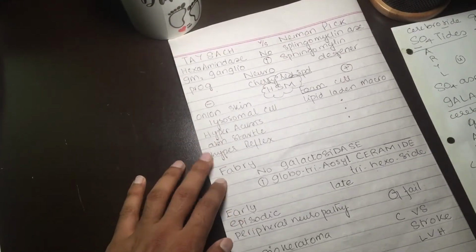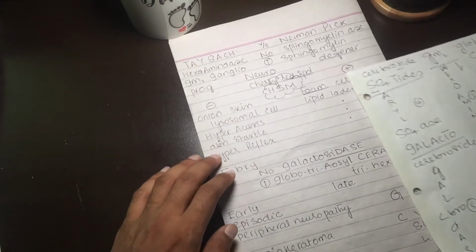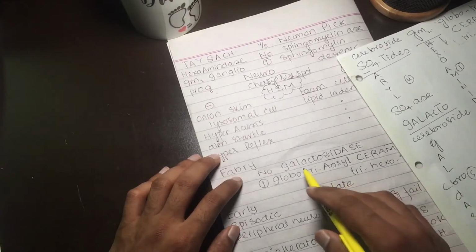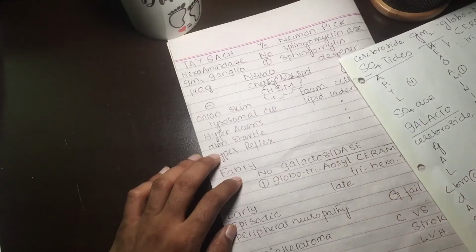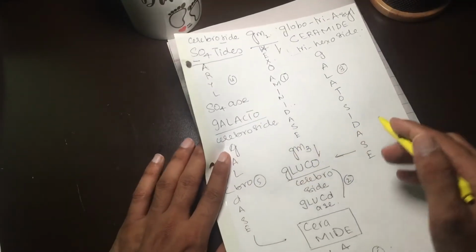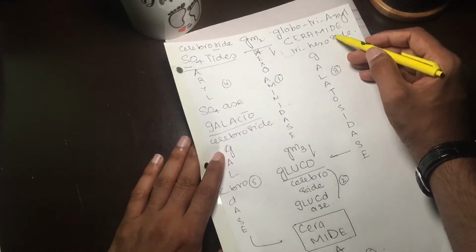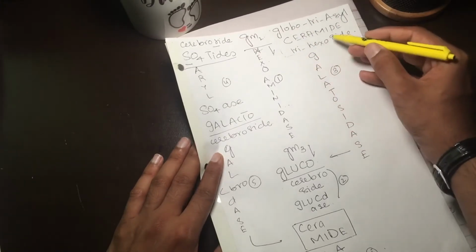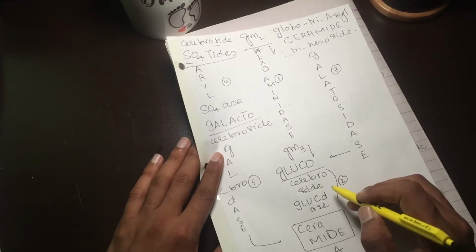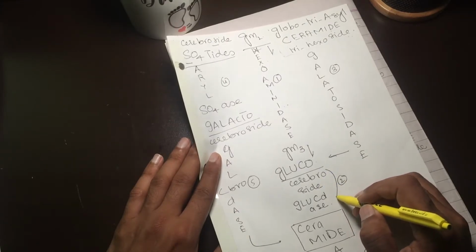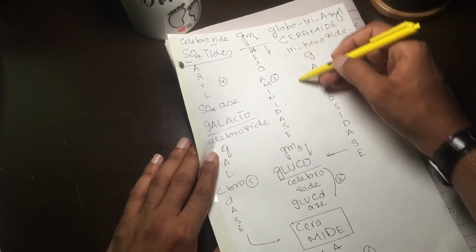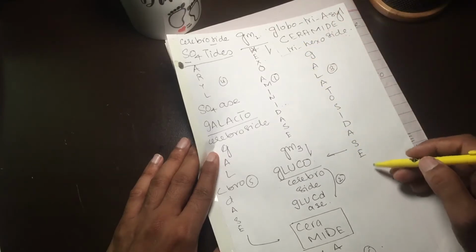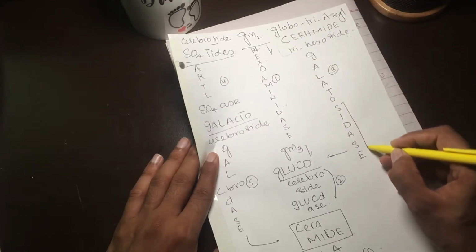The next problem is Fabry disease. Fabry disease is due to the deficiency of alpha-galactosidase. So if we track this one, globotriaosylceramide or ceramide trihexoside is converted into glucocerebroside substrate by the help of galactosidase.